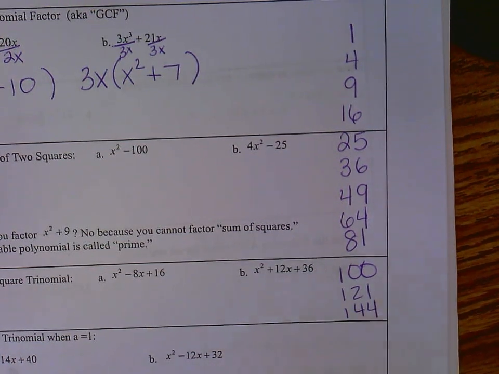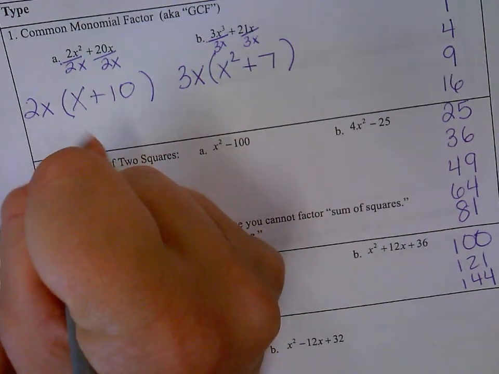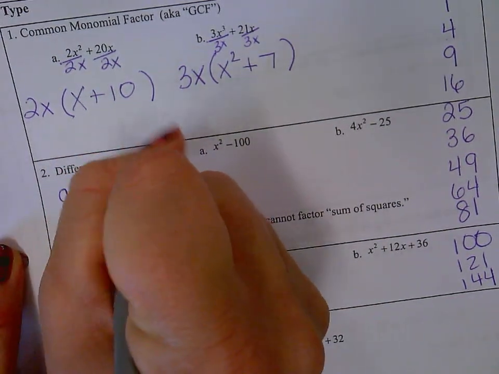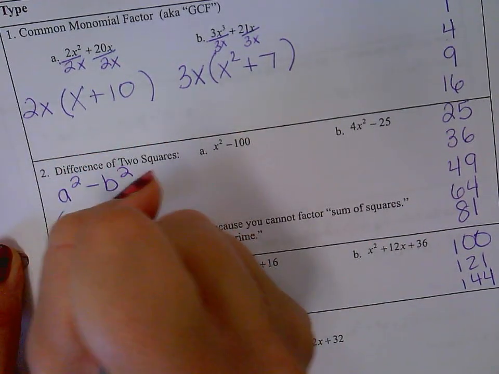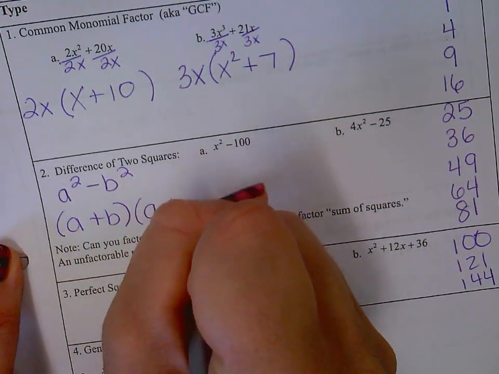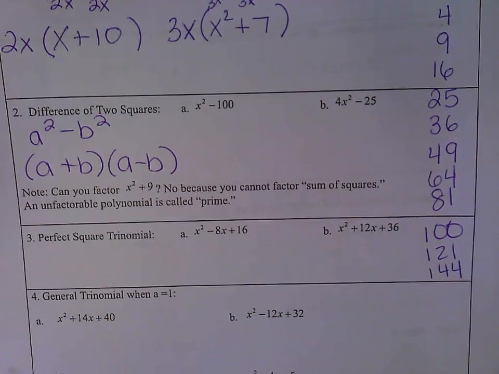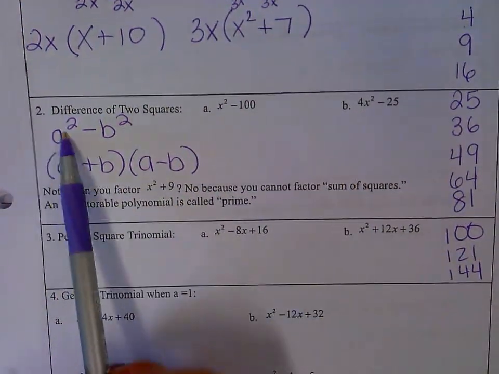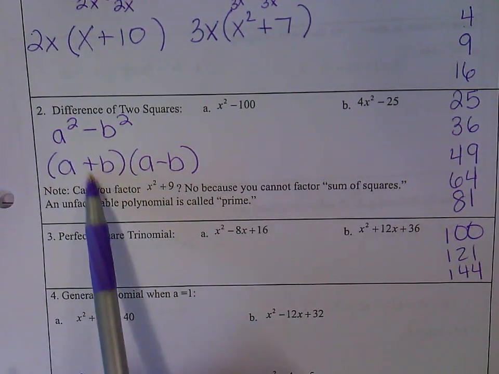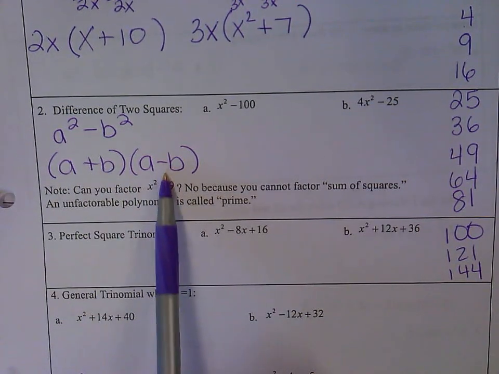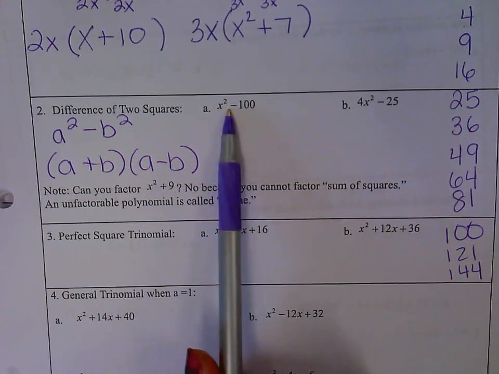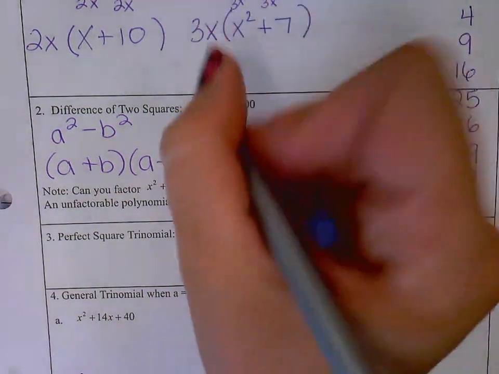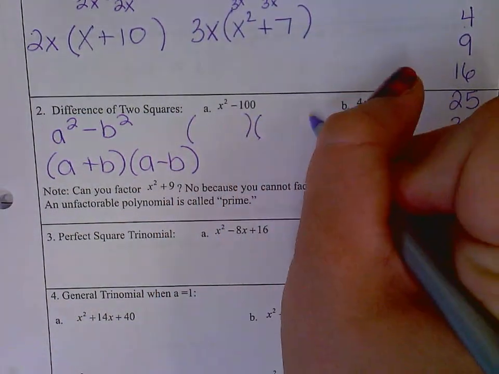Okay, the pattern is, I'm going to write the pattern first over here. If you have a squared minus b squared, you factor it into a plus b and a minus b. So that's the official pattern or rule. And basically all you're doing is taking the square root and making one binomial a plus and one binomial a minus.